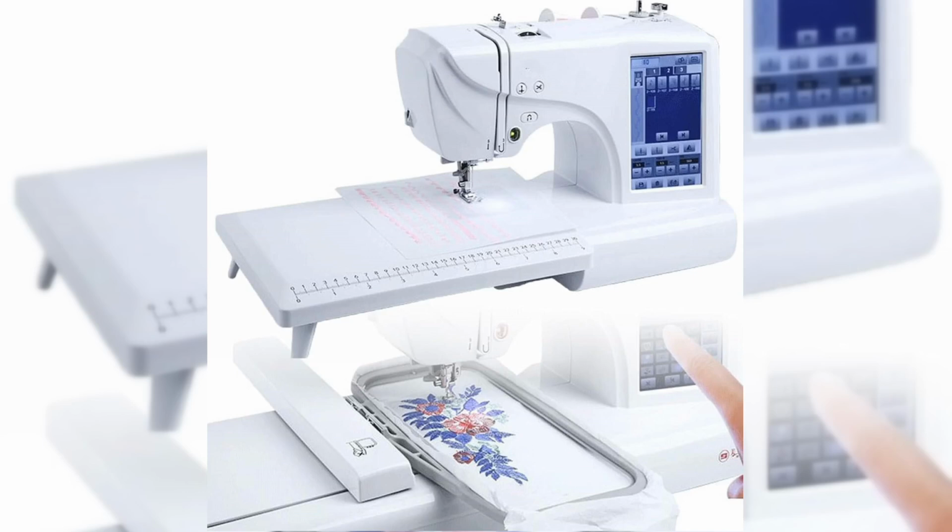It simplifies the setup process, meaning that users can spend less time dealing with technicalities and more time on their creative projects. The machine is designed to accommodate various thread types and fabric materials, making it suitable for a range of applications, from clothing embellishments to home decor items.